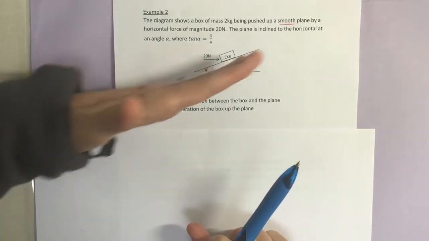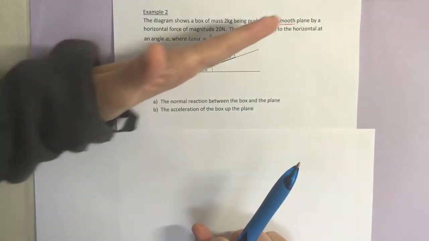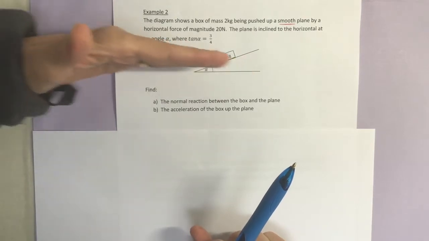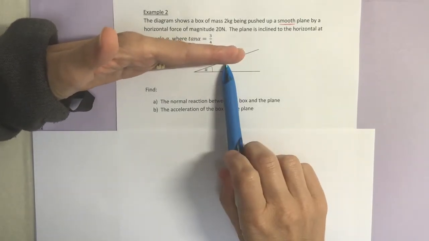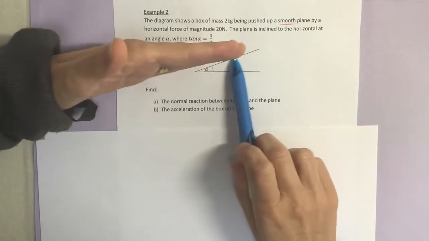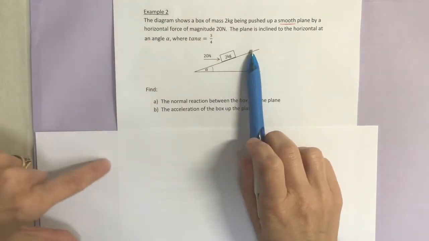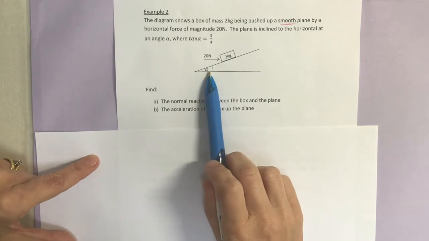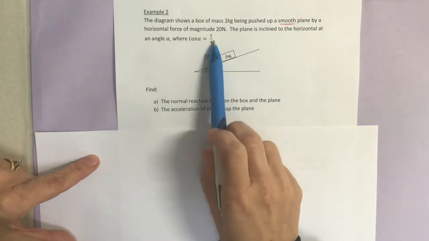So although that force is not parallel to the plane, the result of that force acting that way is that this 2 kilogram box starts moving up the plane, starts accelerating up the plane, okay? The plane is inclined at an angle alpha, where tan alpha is 3/4.